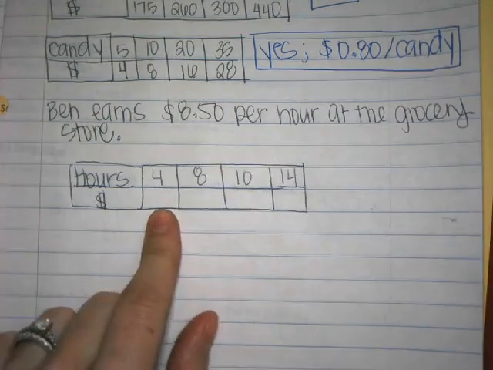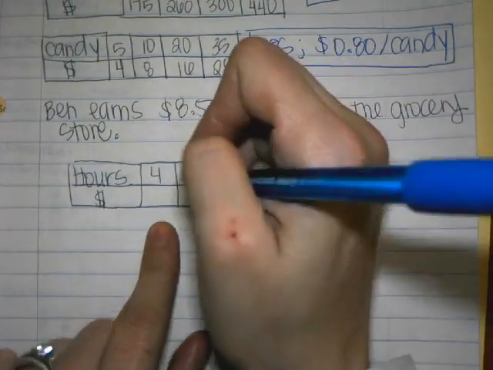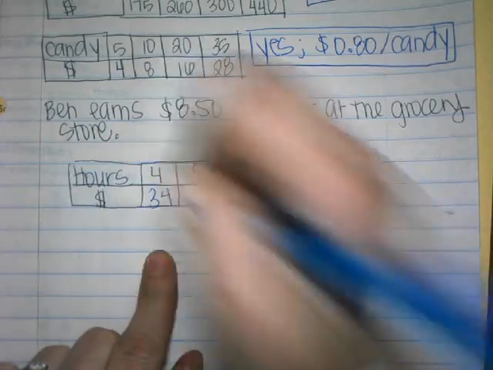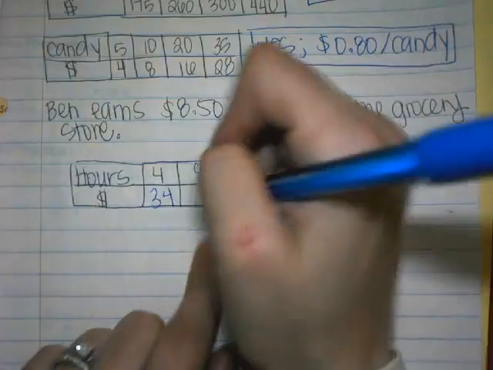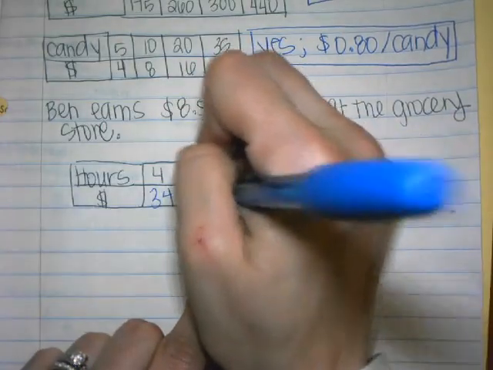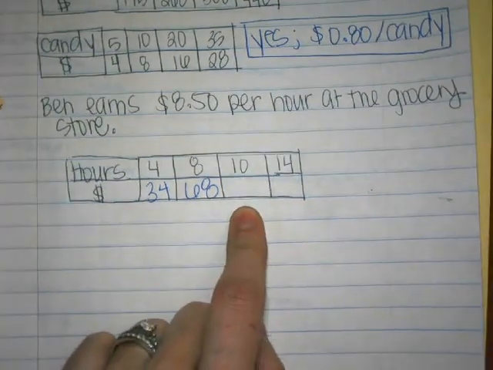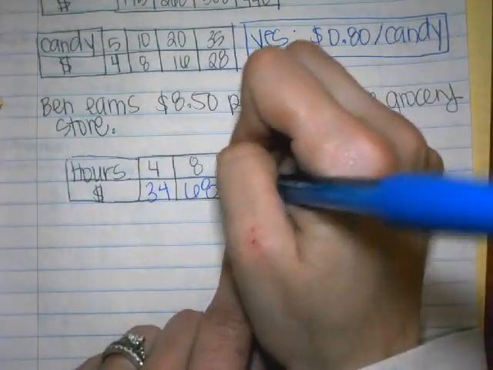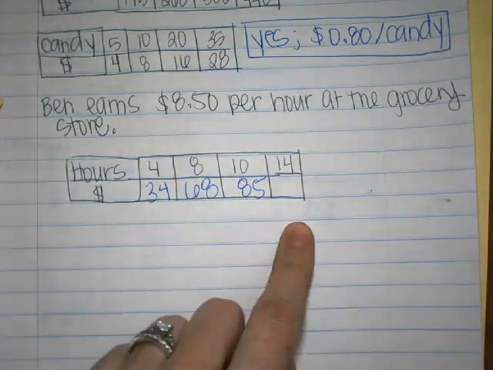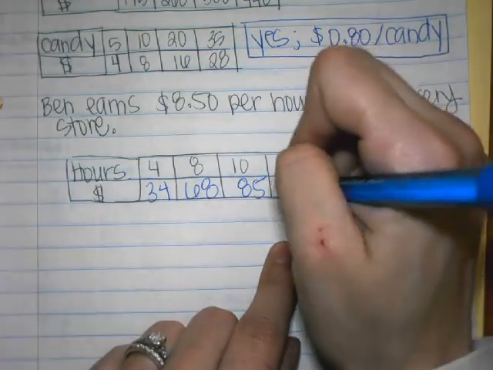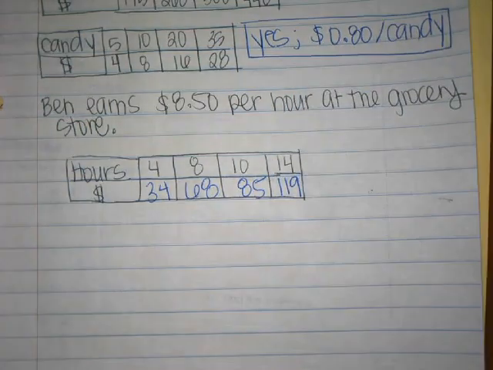Alrighty, guys. Help me out. How much money did he make after 4 hours? How much money did he make after 8 hours? 68. How much money did he make after 10 hours? And how much money did he make after 14 hours? Questions? Okay.